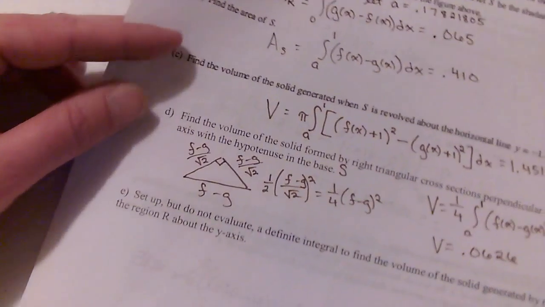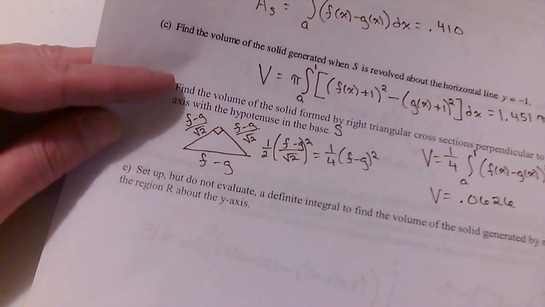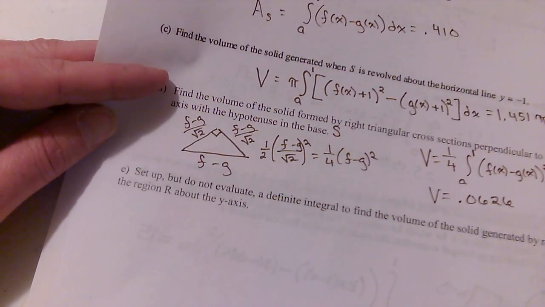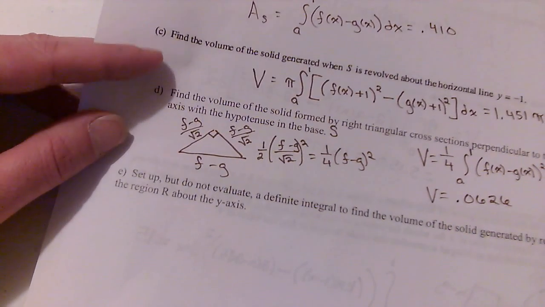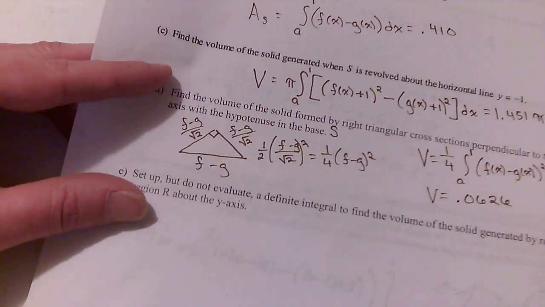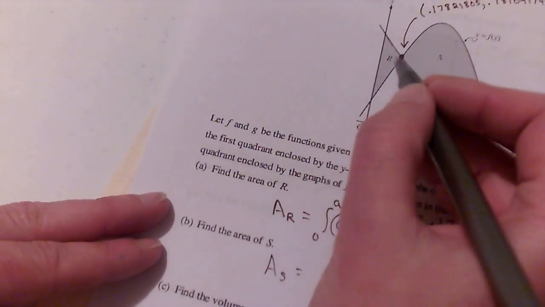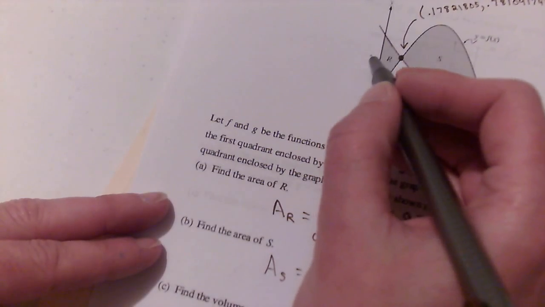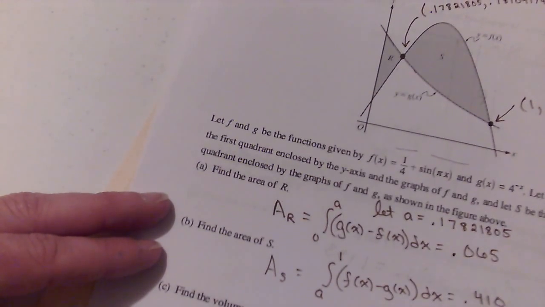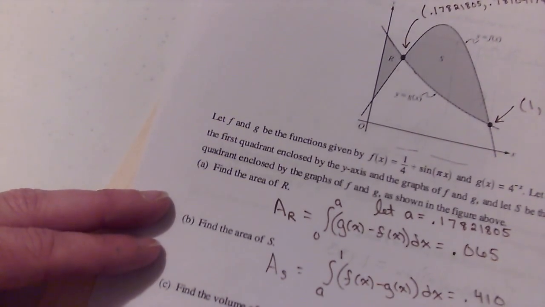Ooh, I like this one. Set up but do not evaluate a definite integral to find the volume of the solid generated by region R about the y-axis. So region R would be this way and this way. Oh, that's interesting. I have to solve for x.